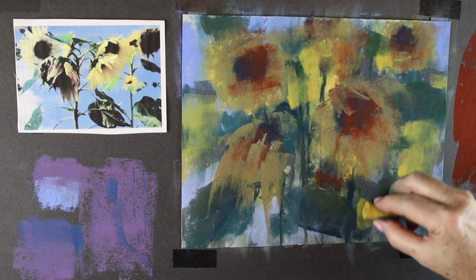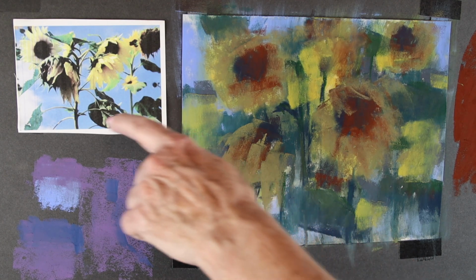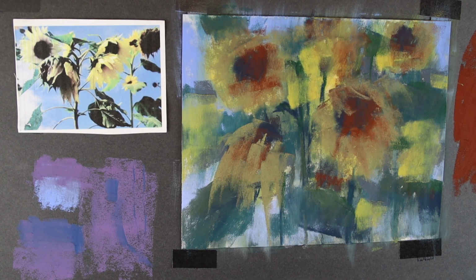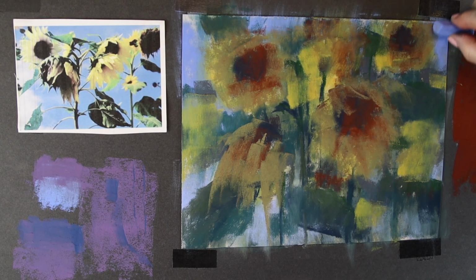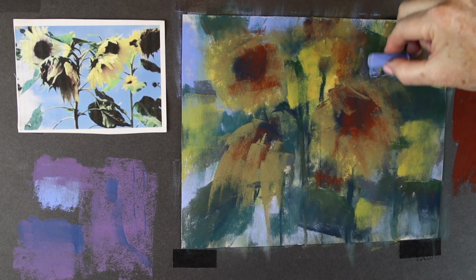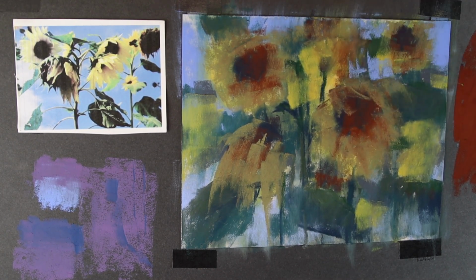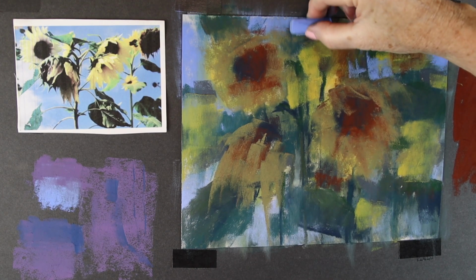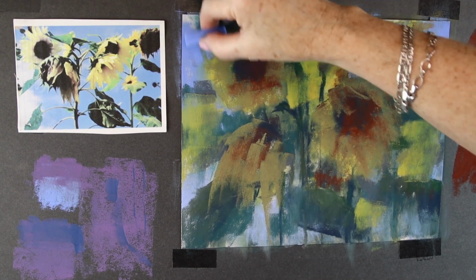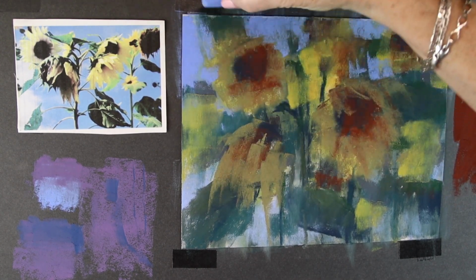I want to move the color around a little bit. So unlike the photo, which doesn't have a lot of flowers, has more sky, I'm putting in some more flowers, and then I can decide how many I want to cover up. Let's go ahead and redo some of the sky color that's gotten lost a little bit in the layering process. So I'm just going to go back with those same colors.